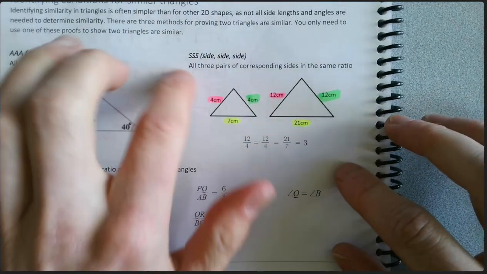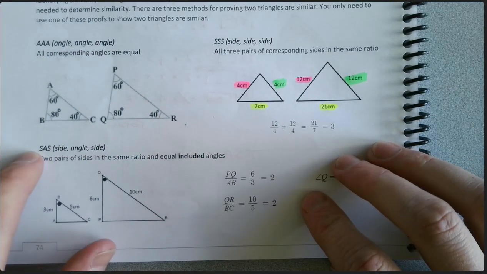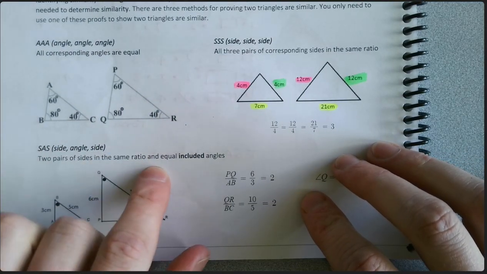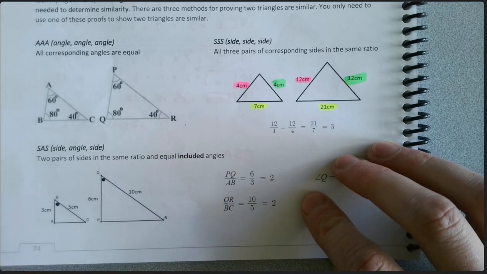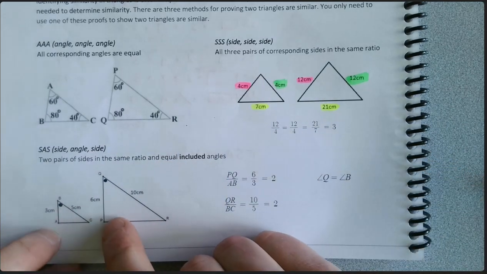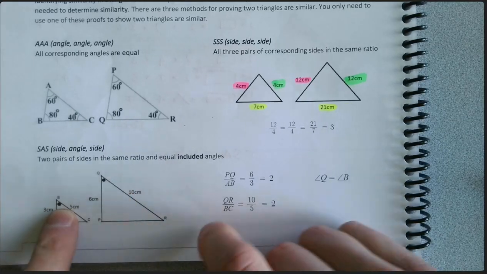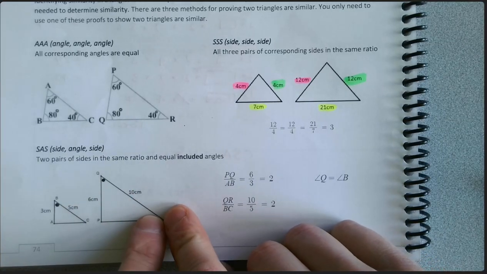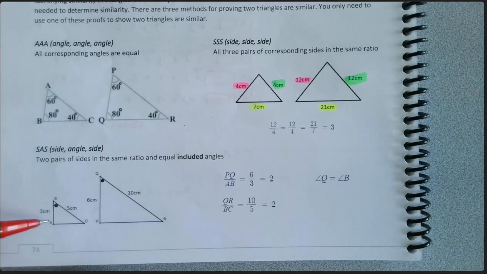The side, side, side means they all have to have the same ratio. This last one, the side angle side, is 2 pairs of sides in the same ratio and an equal included angle. So if I've got this side and this side and this side and this side, the angle I need is this top one, right? If I have this angle, it might actually change based off these two lengths. Side angle side, so we want the angle to be in the middle if you're not sure.